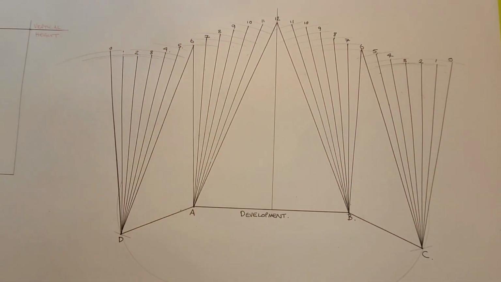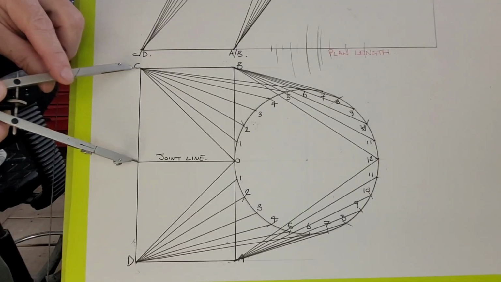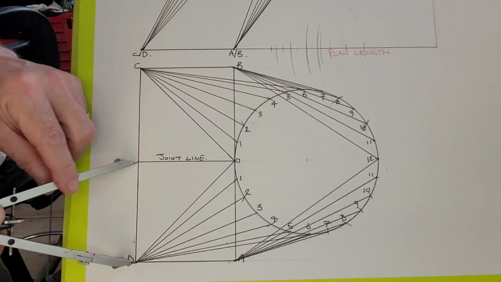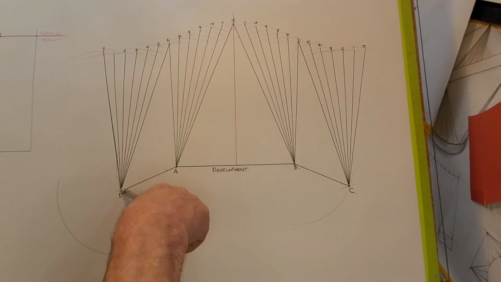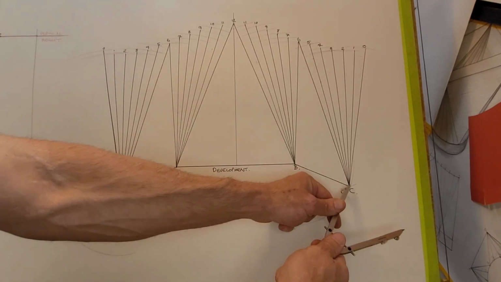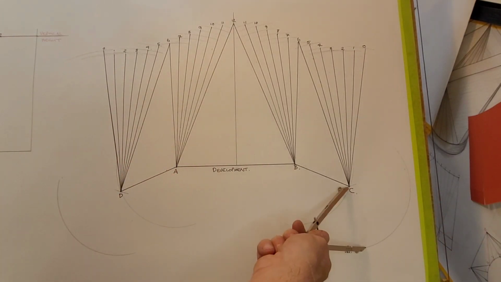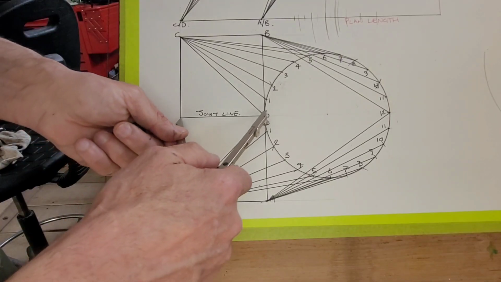However, you can utilise a joint line now to finish this development off. We'll take this true length from here, which is half from the joint to the corner. From the corner, strike an arc. Then for the opposite corner, this is the last point.